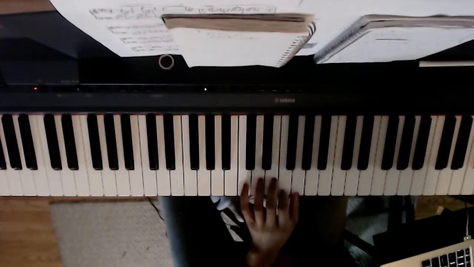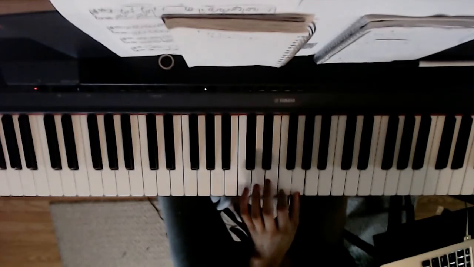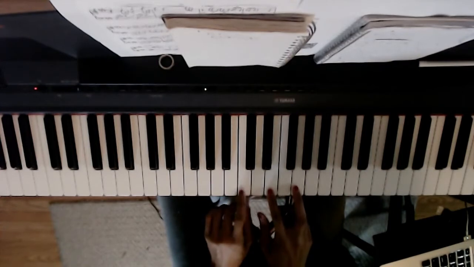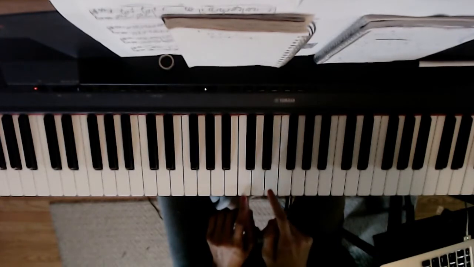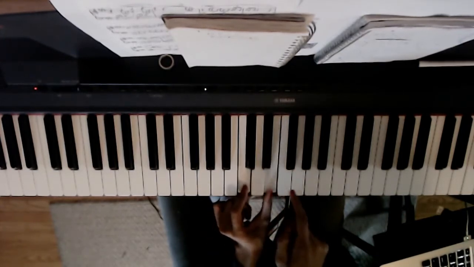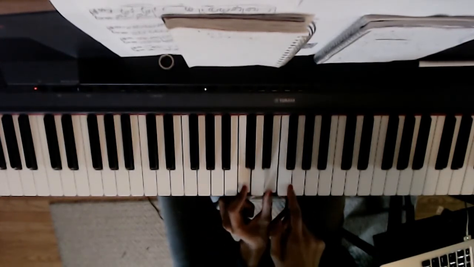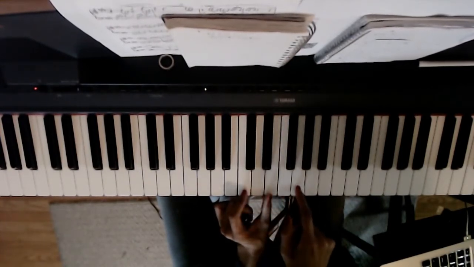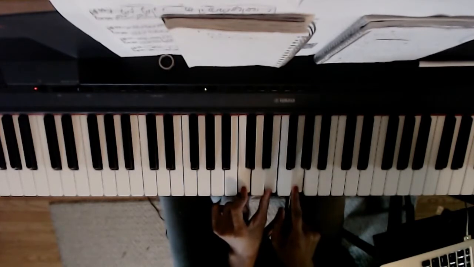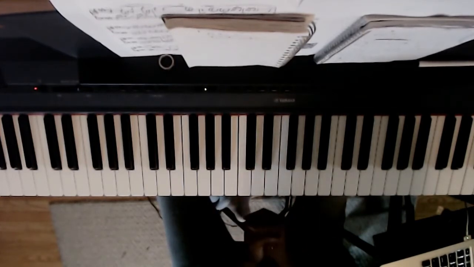So what is this chord, right? It is a 3-note chord with what's called a root, a third, and a fifth. The root is referring to the bottom note. The third is referring to this note being 1, 2, 3 notes away from the root. And then the fifth is referring to this key being 1, 2, 3, 4, 5 keys away from the root. So there you have a triad, right?